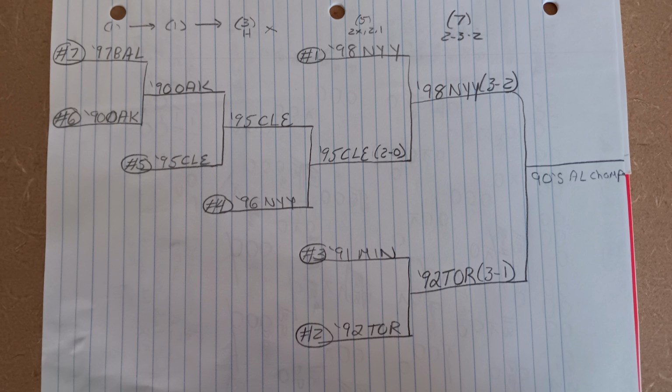The only game that really kind of got out of hand was game number three, which the Yankees won by six, winning 13-7. But remember, in that game, the Indians did have a 5-4 lead after three innings, and sometimes you get games like that that just get out of control a little bit. But nonetheless, that sets us up for an American League Championship round for my 1990s tournament between the 1998 New York Yankees and the 1992 Toronto Blue Jays.